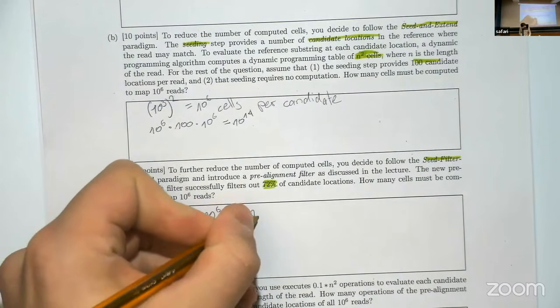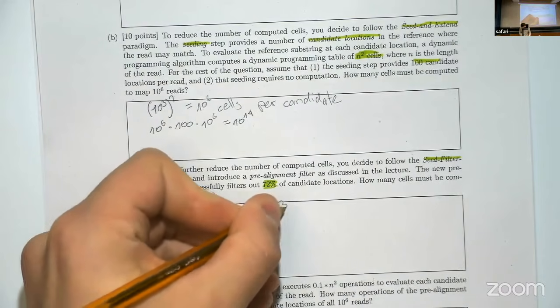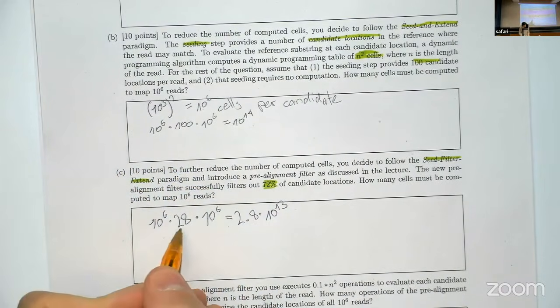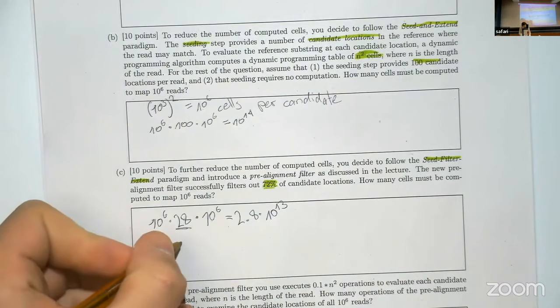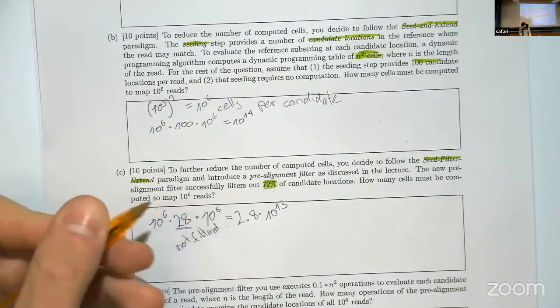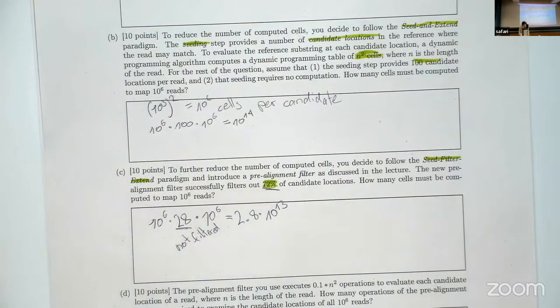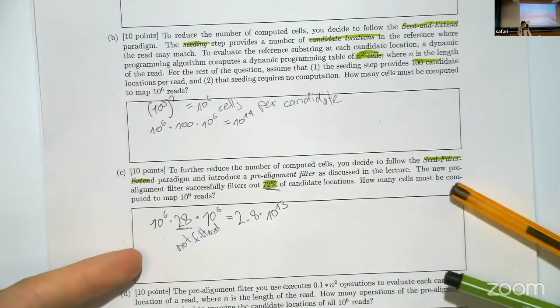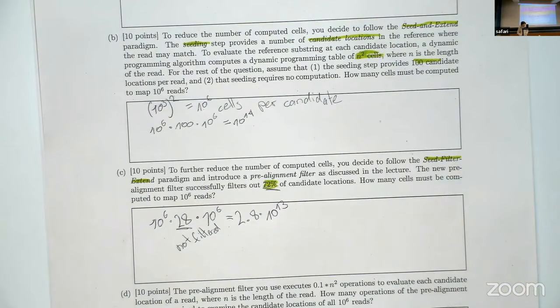That's 2.8 times 10 to the 13. So 28 here is not filtered, because the 72% are filtered. Makes sense. That's the dynamic programming part of seed filter extend. Now you're also supposed to calculate the number of operations required for filtering. We're given another number here.